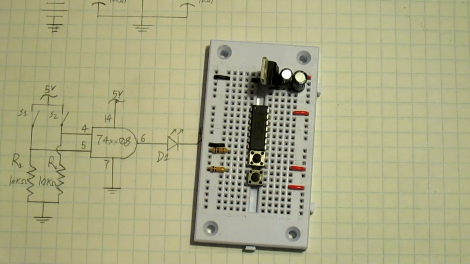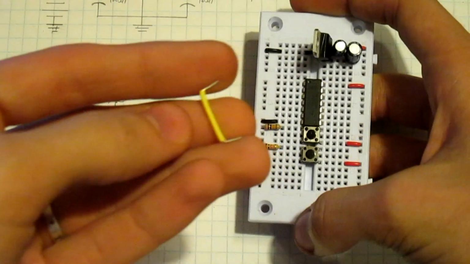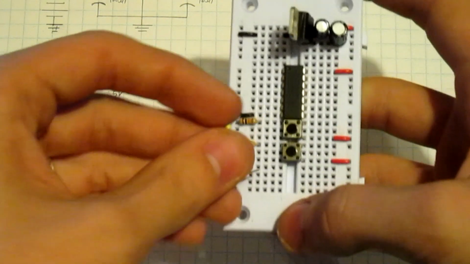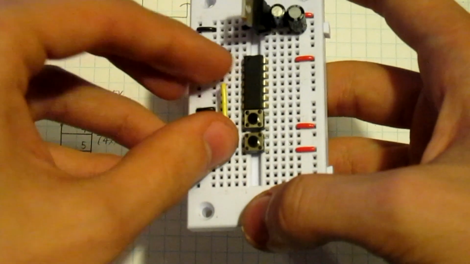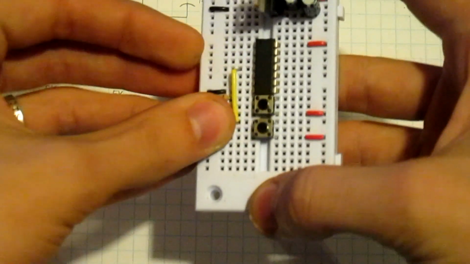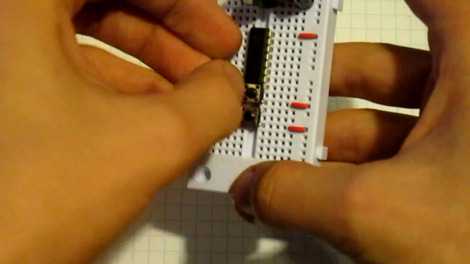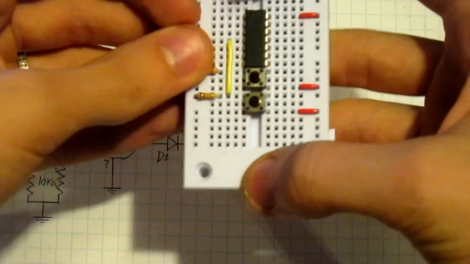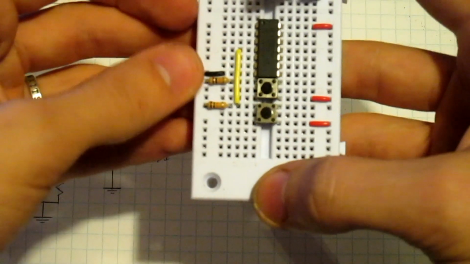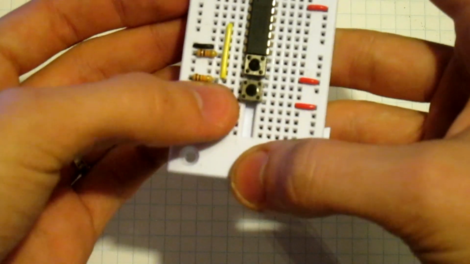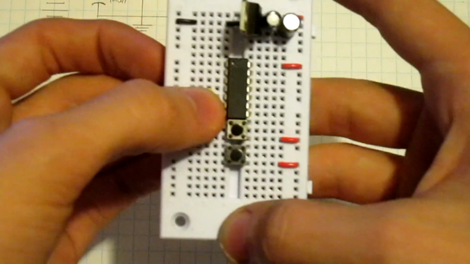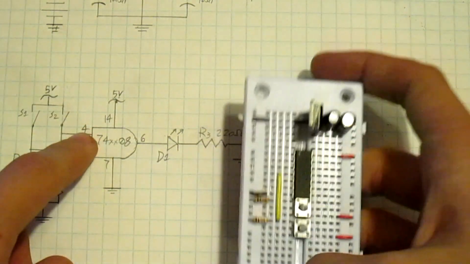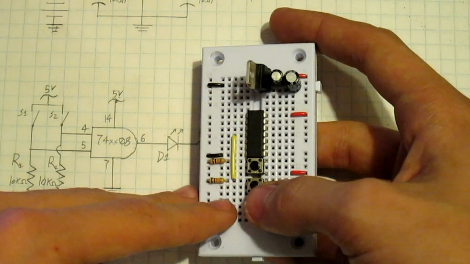Alright, so what we're going to do is take another wire, and yellow just means it's different. It doesn't even have to be different, but it has to get the connection right. So it goes from the same row of holes as that resistor, and the top of the button goes all the way to the middle hole, or 4, on the integrated circuit. So you can see pin 4 is connected to S2.